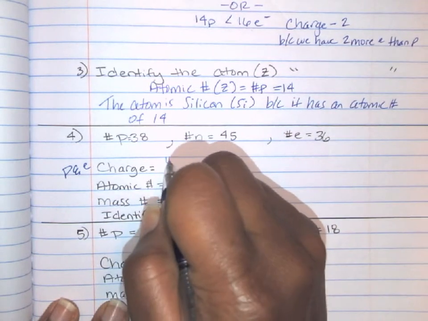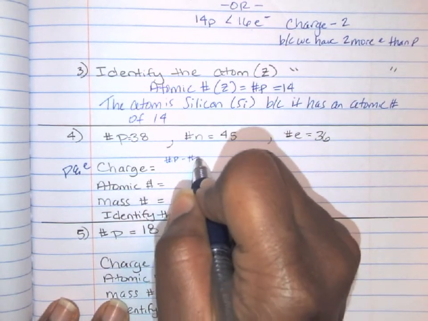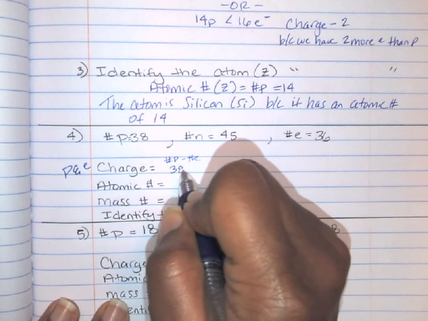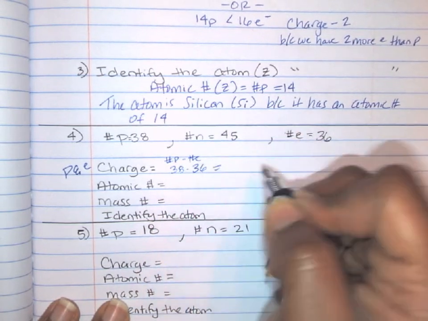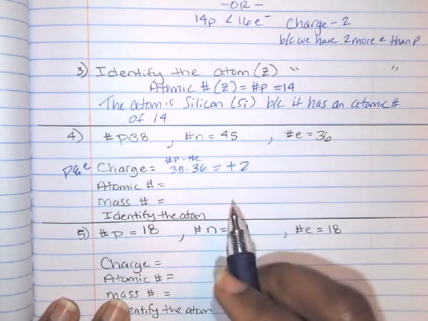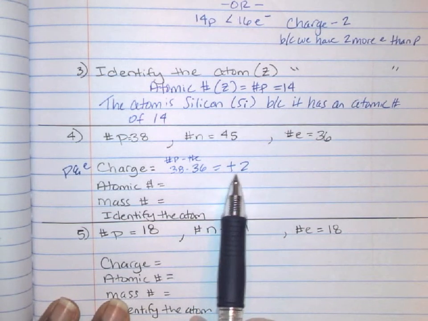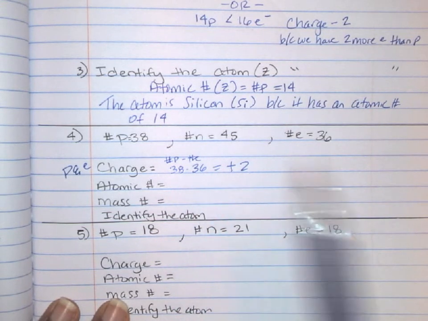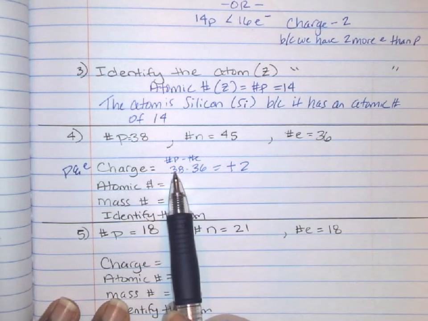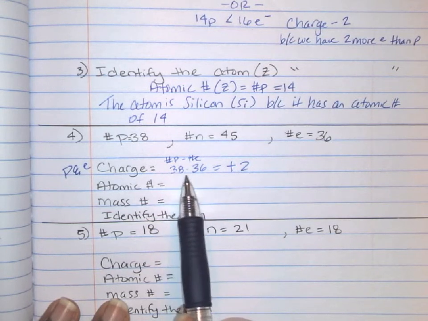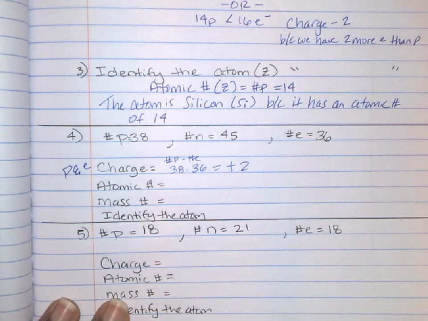And so in this case, we can do number of protons minus number of electrons, which would be 38 minus 36, and that will give us a positive 2. Remember, for charges, you want to put the sign. So that's positive 2. Or we, of course, could do it using mental math. We see we have 2 more protons than electrons, so it would have a positive 2 charge.